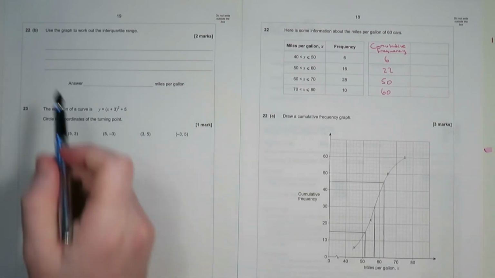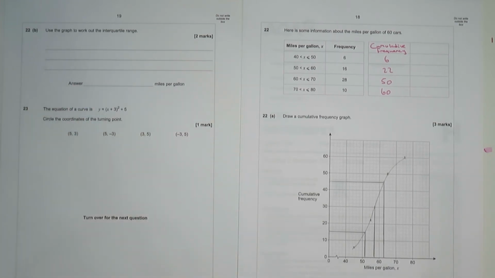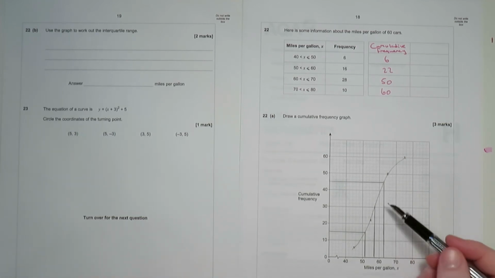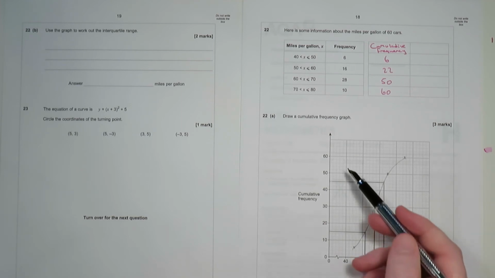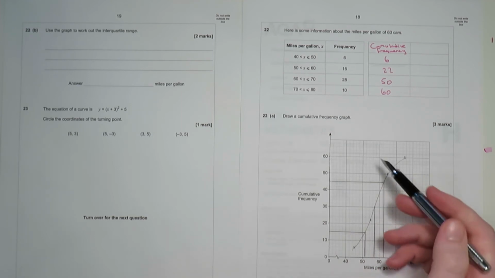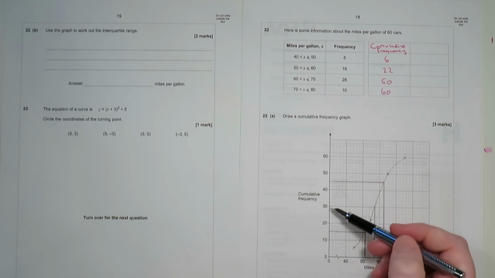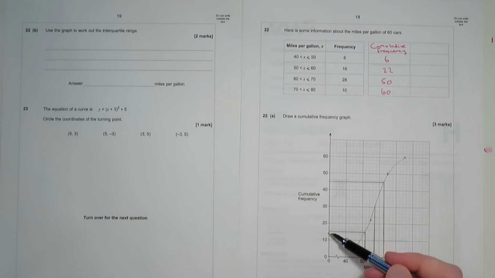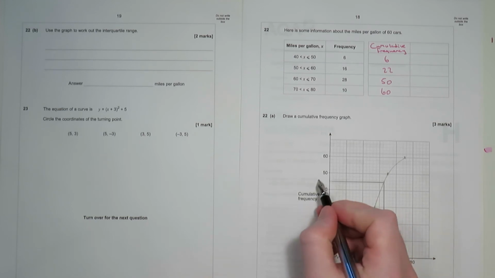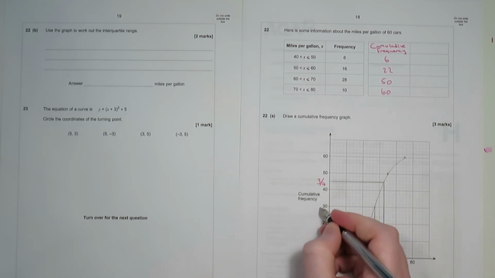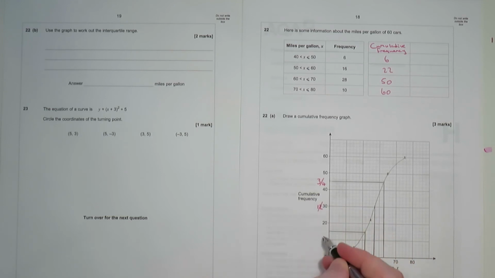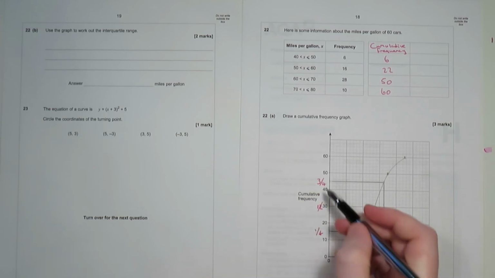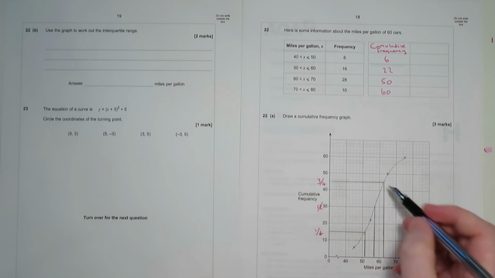Okay, so it says here, use the graph to work out the interquartile range. Well, the interquartile range is the... To split the data up into quarters, you would say, okay, well, half the data would be at 30, a quarter of that would be at 15, and 3/4 would therefore be 45. So the interquartile range is talking about this value here is 3/4, this value here is half, and this value here is a quarter. The interquartile range is talking about the range between these values.